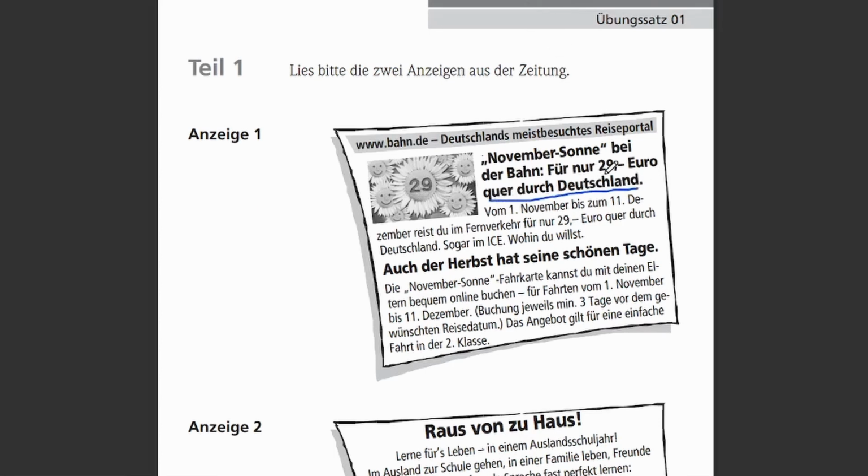For Deutschland, for nur 29 Euro. From which season? Vom 1. November bis zum 11. Dezember. Just underline, we'll come back again here. Reist du im Fernverkehr für nur 29 Euro quer durch Deutschland, sogar im ICE, wohin du willst.